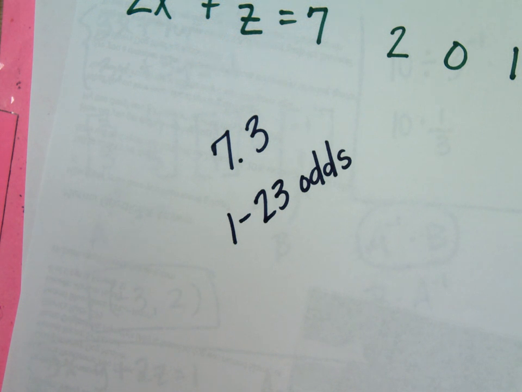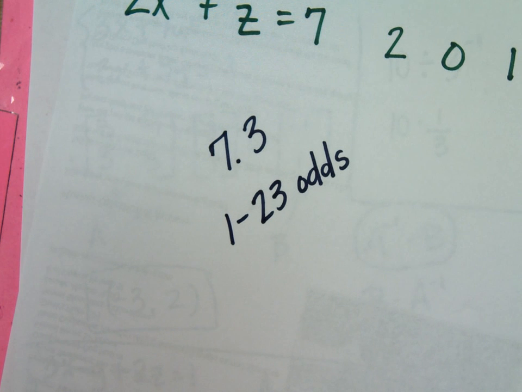It all should be on your calculator. All of it should be calculator work. There's nothing that you have to do by hand. You can do all of it on your calculator. But it's systems and then, or inverses and then systems.